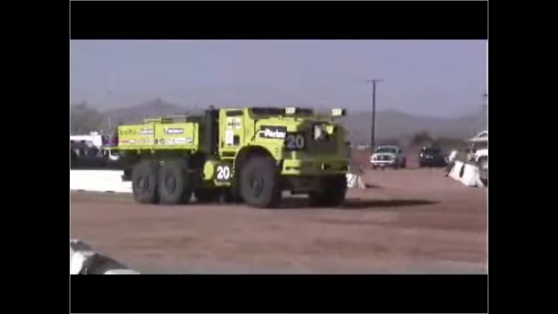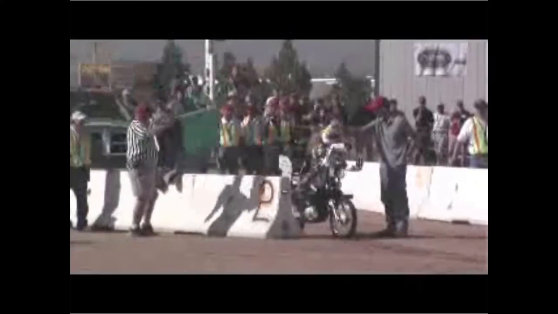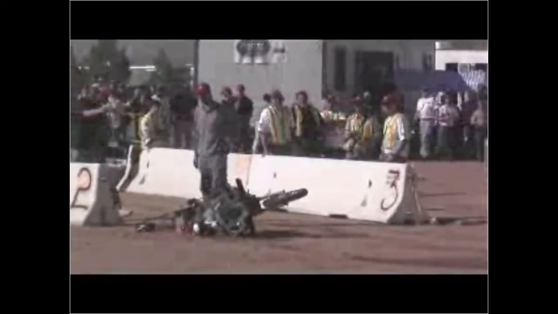32,000 pound, 6-wheel military vehicle. This is a wire demonstration. And off we go. Good try, guys.